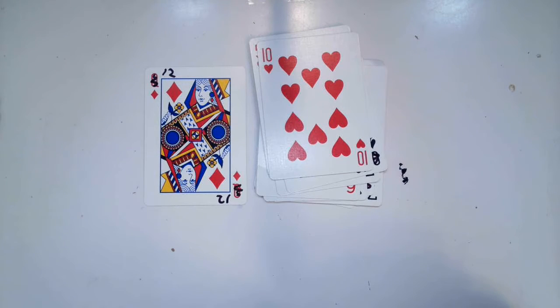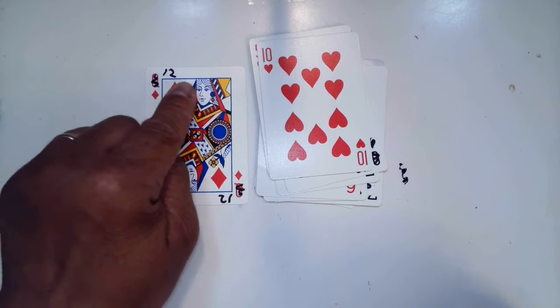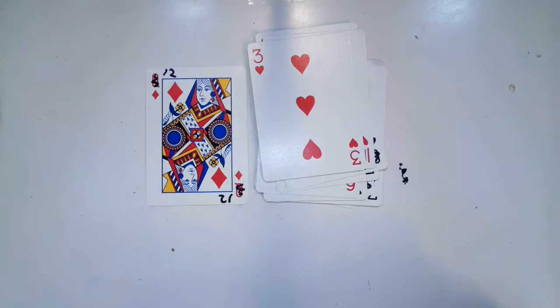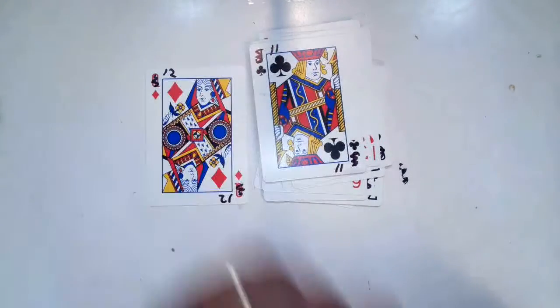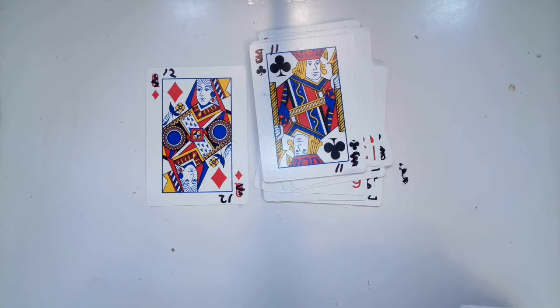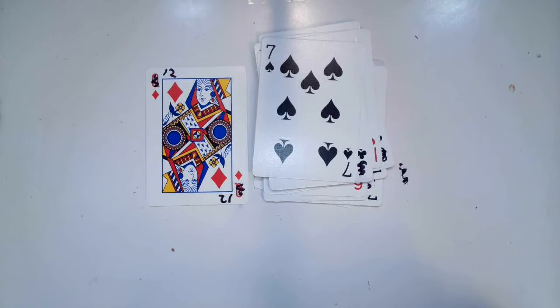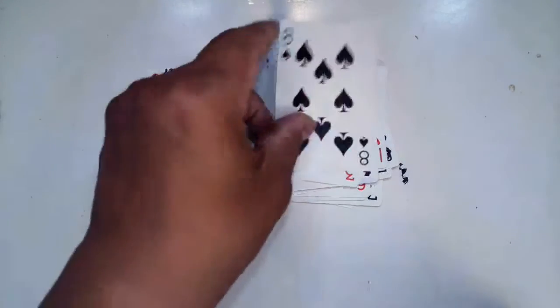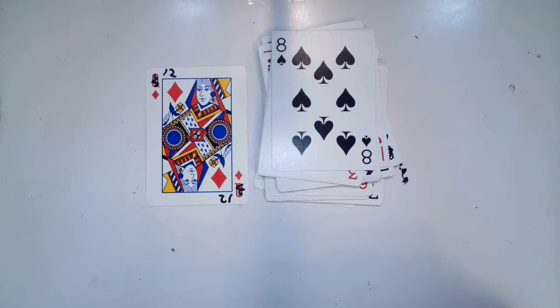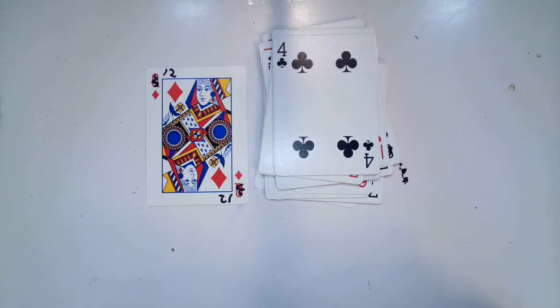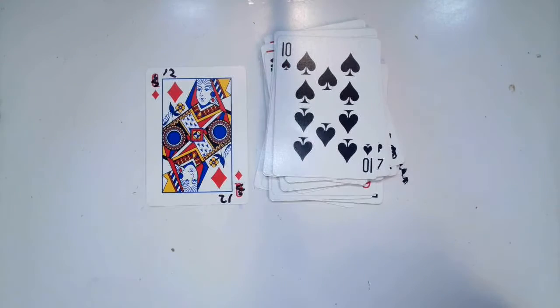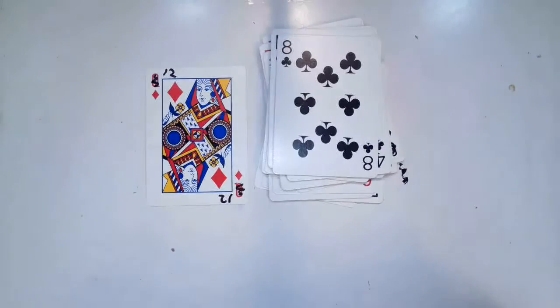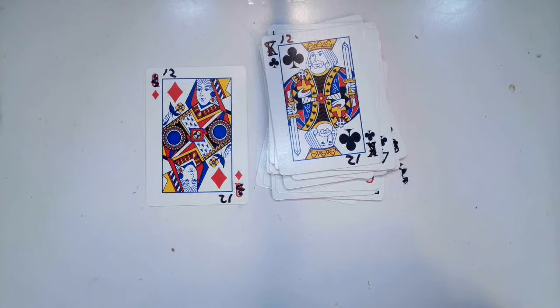12 times 10, 120. 12 with a 0. 12 times 3, 36. 12 times 11, 132. 12 times 7, 84. 12 times 3, 36. 12 times 8, 96. 12 times 4, 48. 12 times 10, 12 with a 0, 120. 12 times 8, 96. 12 times 12, 144.